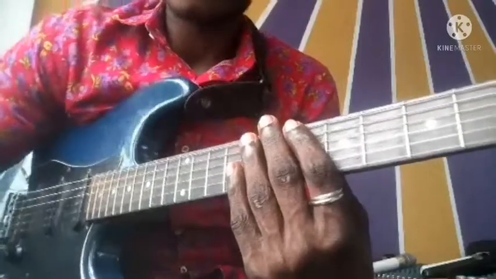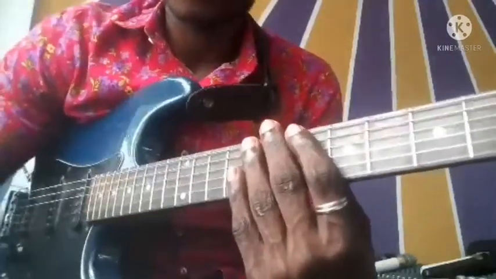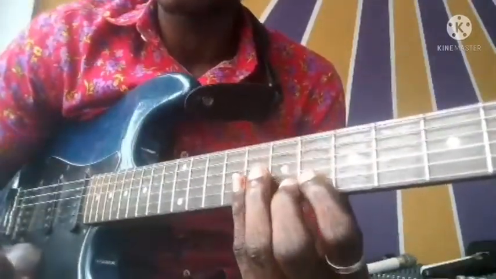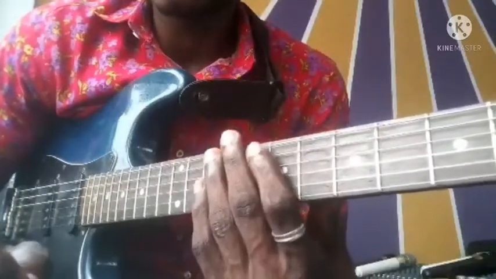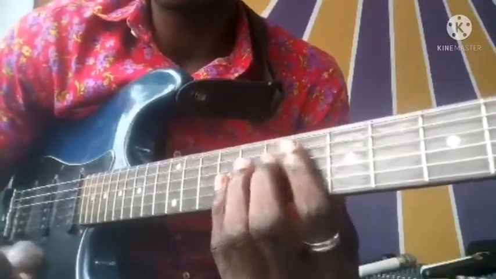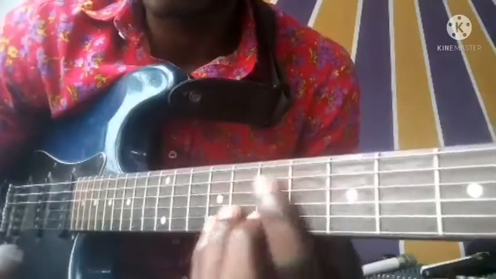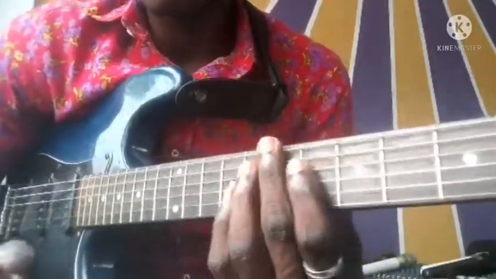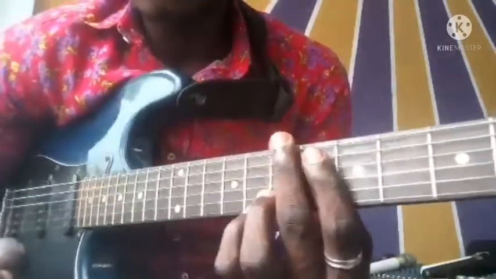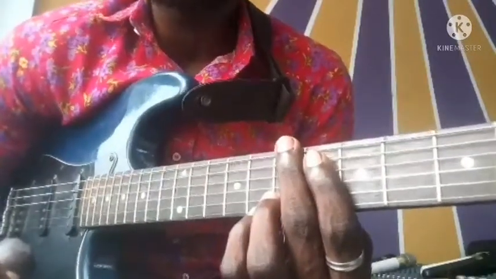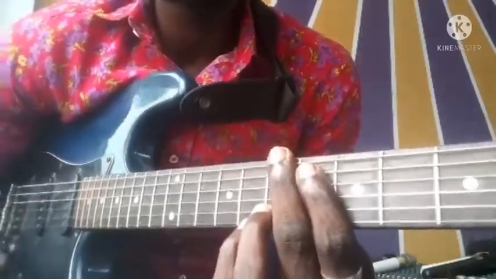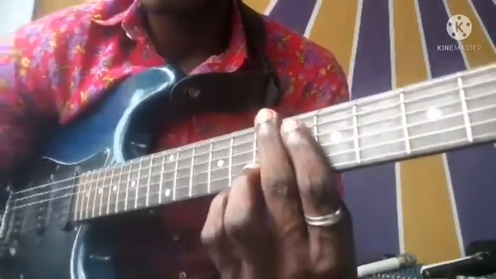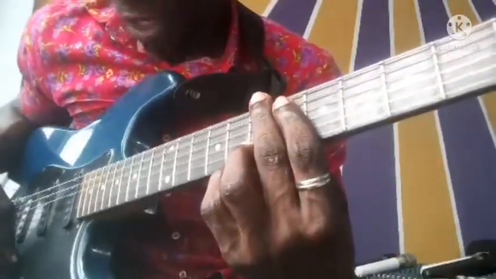For today I want to show you different ways to improvise on different keys, because so many people have been asking me that in the comment section. I believe it's going to help you and also enhance your playing.